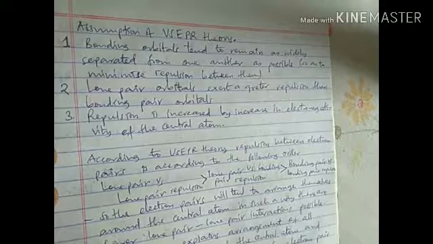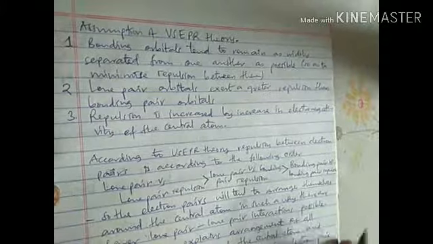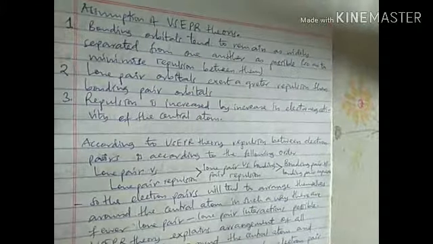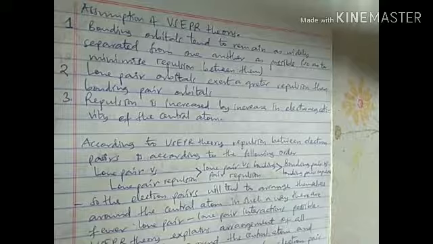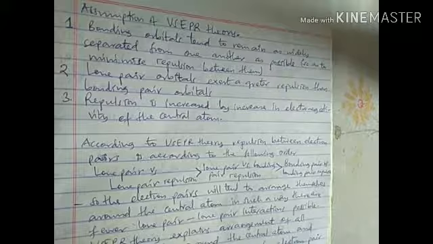So electronegativity is the ability of an atom to pull electrons towards itself. When the ability of an atom to pull the electrons towards itself increases, the repulsion of the electrons increases. So even the bond angle will decrease. Why? Because bond angle decreases as electronegativity increases.